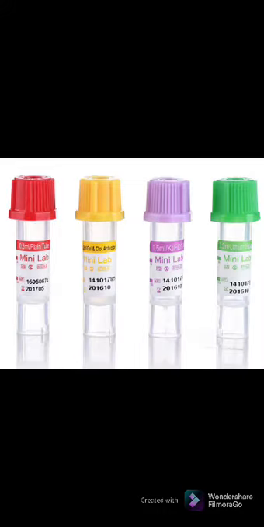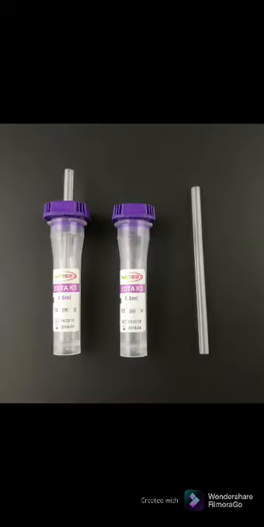Order of draw for capillary puncture. Blood gas specimen, CBGS, EDTA specimens, other additive tubes, non-additive tubes, filter paper for DBS collection. DBS also known as deep brain stimulation.